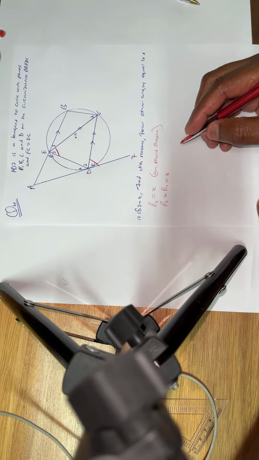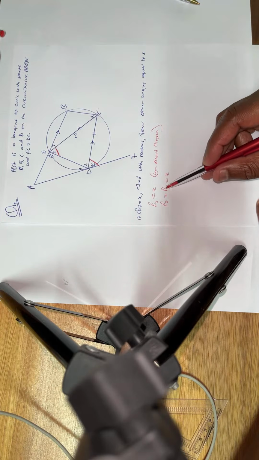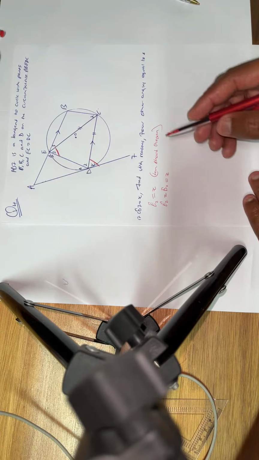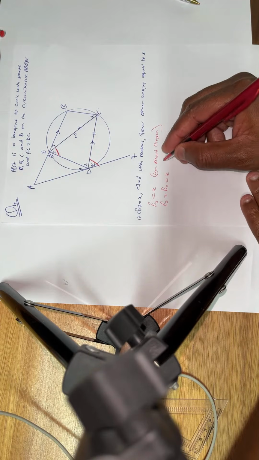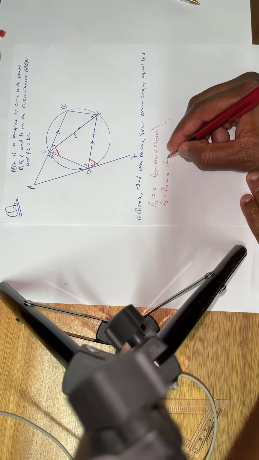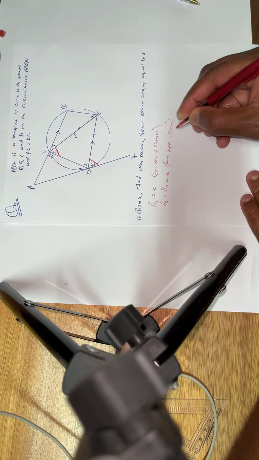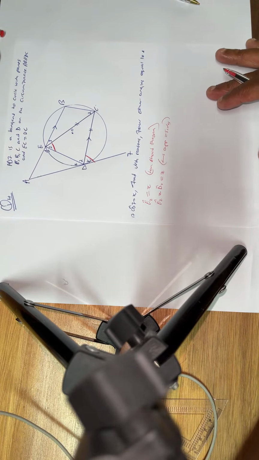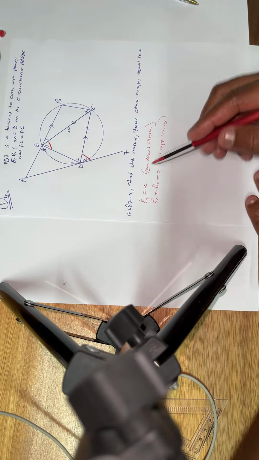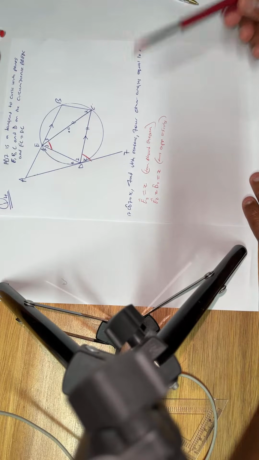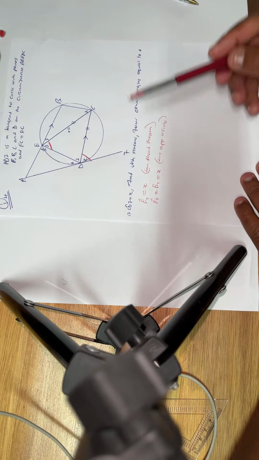Why do you say angle E2 is equal to D2 is equal to X? This is because we have angles opposite equal sides, right? And then another angle that we may talk about is what? Let's check.